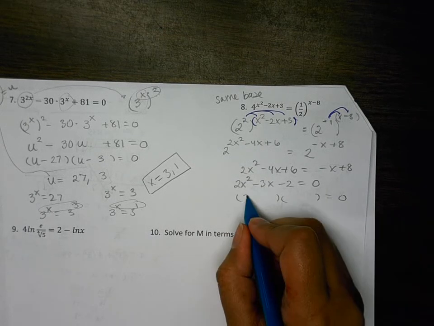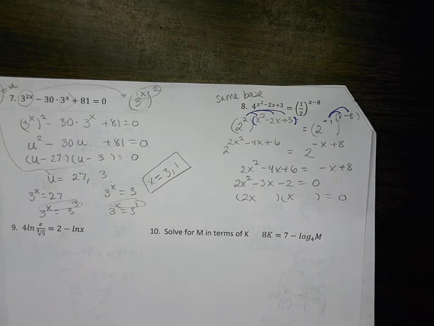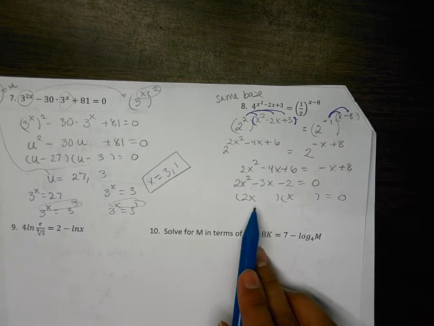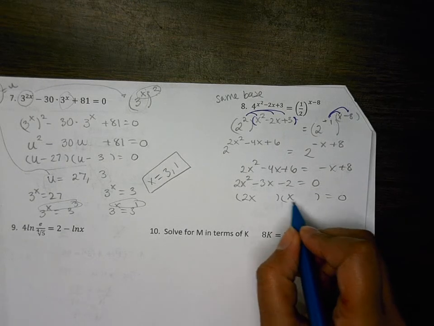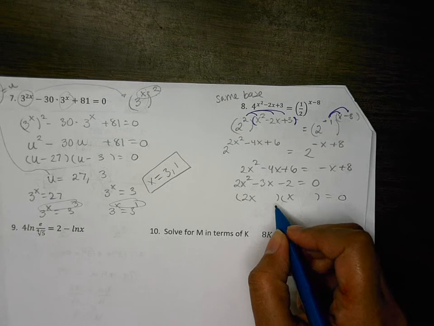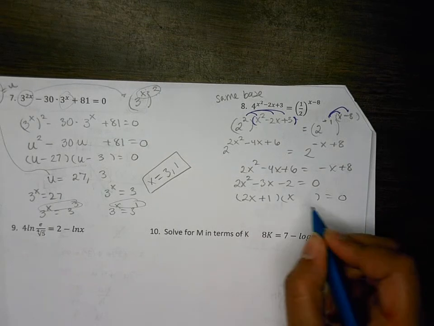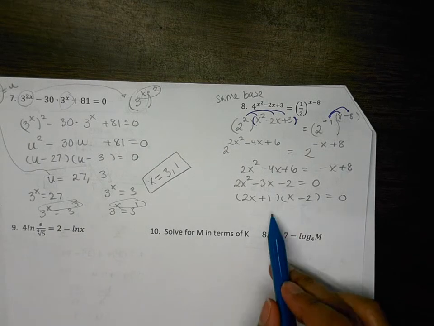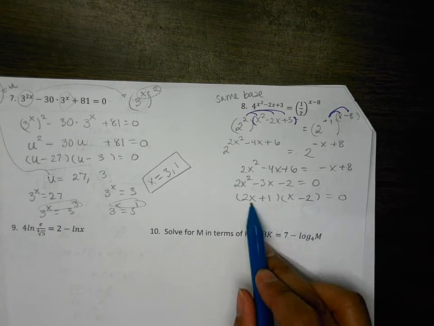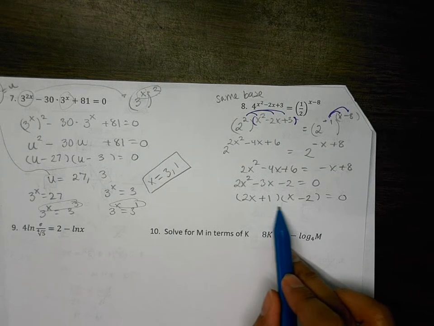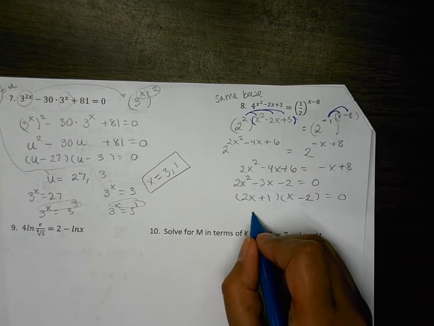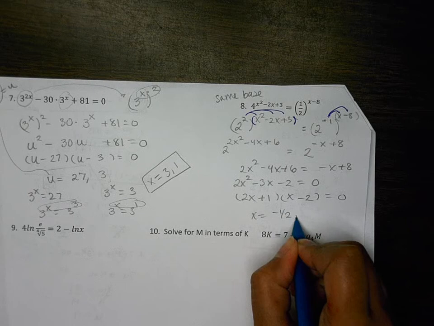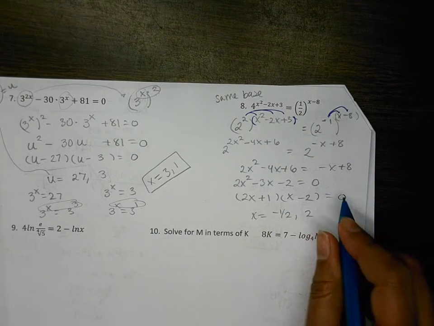Okay, what did you guys get? 2x. Okay, before you solved it, what did you factor to? 2x. So the 1 goes with the 2x. 2x plus 1 and then x minus 2. Do you guys agree with her? Yes, that gives you positive 1. That gives you negative 4. And negative 4 and positive 1 gives you the negative 3. So what does x equal? She said negative 1/2 and what? 2. And we don't have to check it. There is no log.